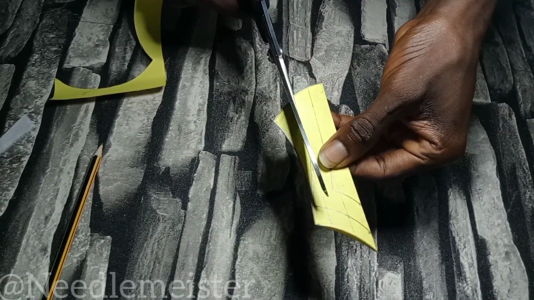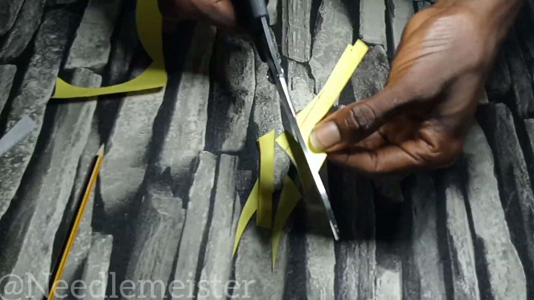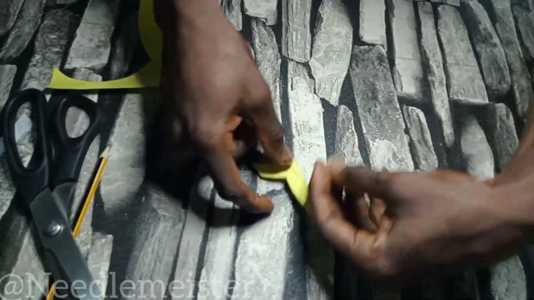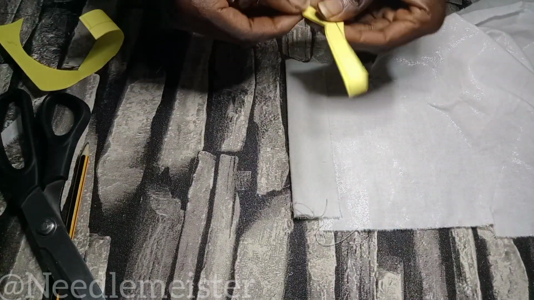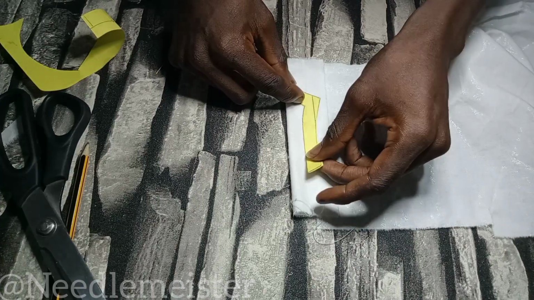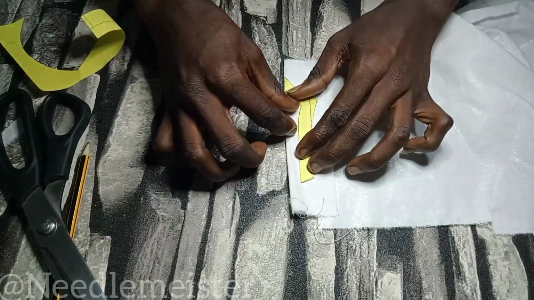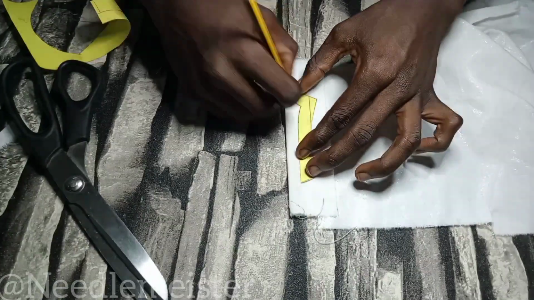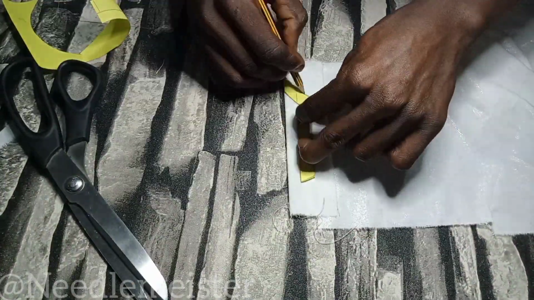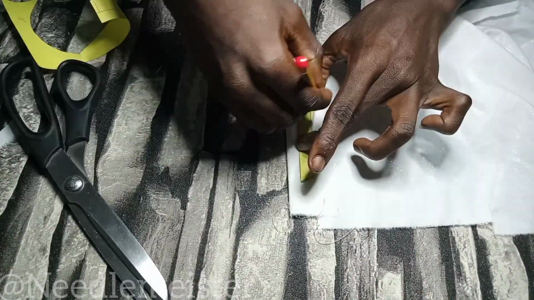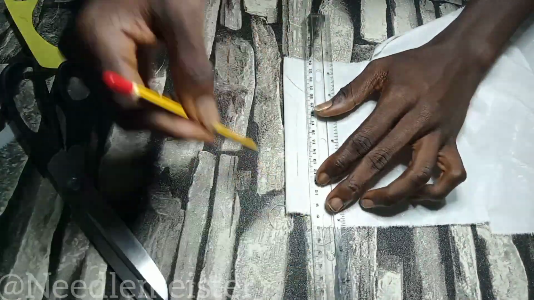Now we are going to cut out the center. Extend the lines with your meter rule.